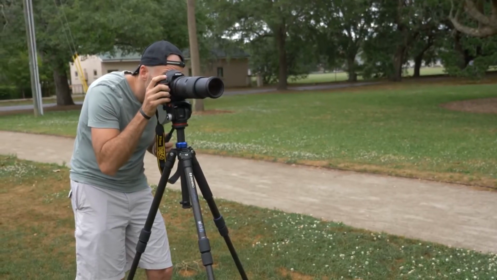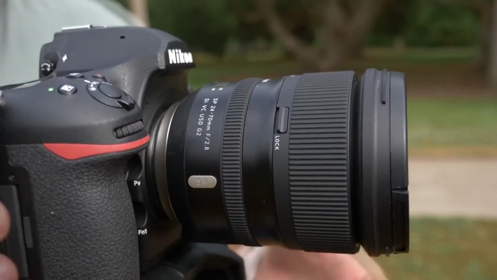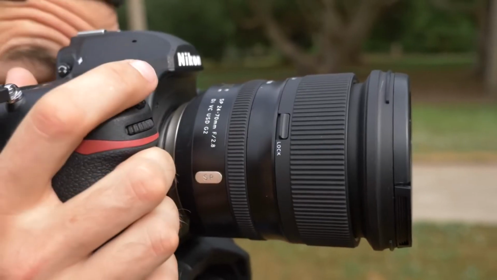First of all, I'm going to set David up in front of the exact same gazebo. I'm going to back up and zoom in with a 400mm lens. Here's what that shot looks like. Now without moving, I'm going to throw on a 24-70mm lens, and I'm going to shoot at 24mm.